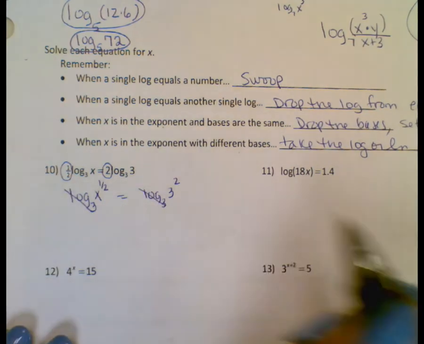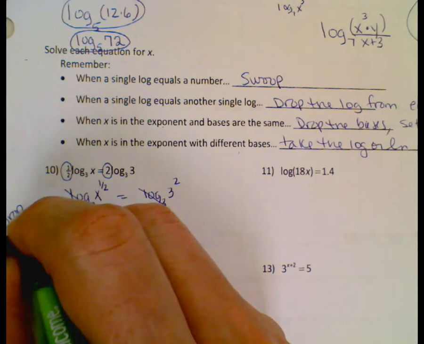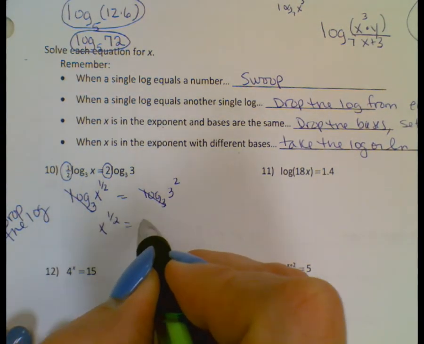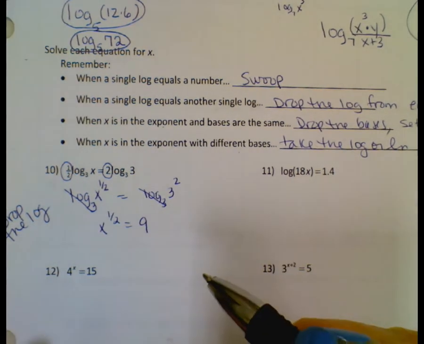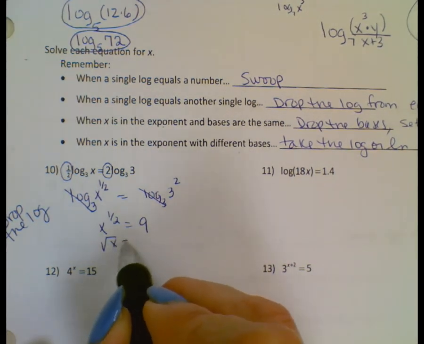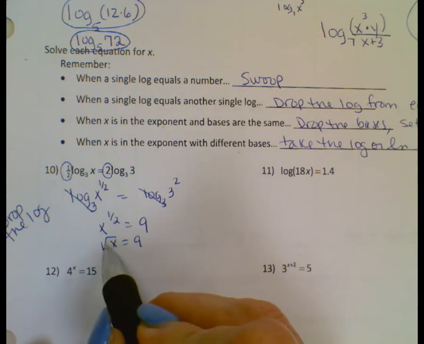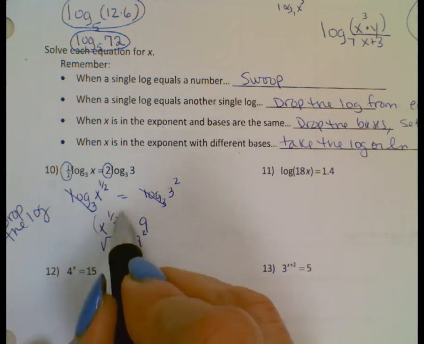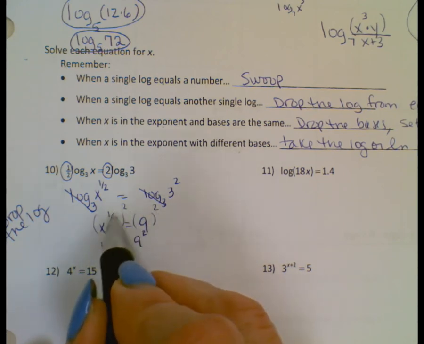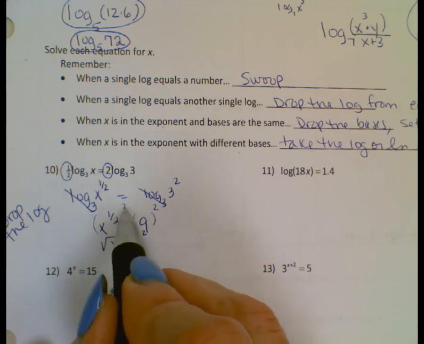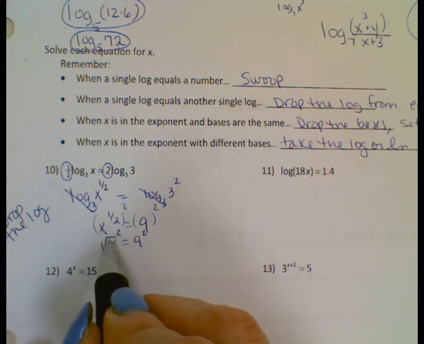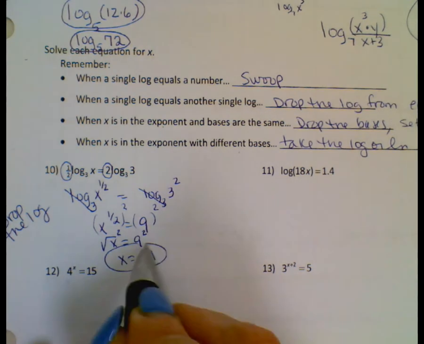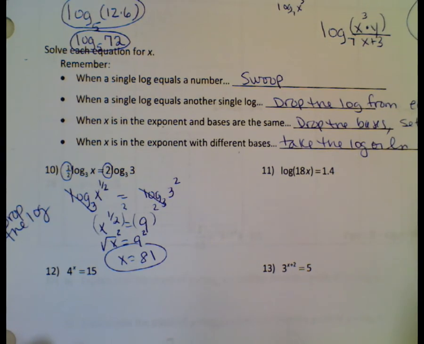So it's like right here, this is when you drop the log. So you're going to set x to the 1/2 equal to 9. Now there's a couple ways you can do this. X to the 1/2 is really the square root of x. Some people like it like that. And how do you get rid of a square root? You square both sides. You could have squared both sides from this step. Either way, you're going to get rid of this. If you square the 1/2, you're going to get 1. If you square a square root, you're going to get the 1. So this is going to be x equals 81, because 9 squared is 81.